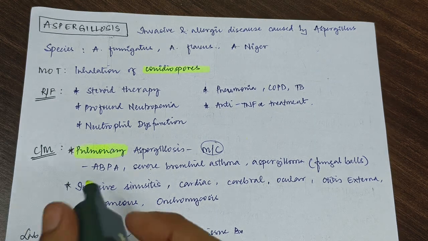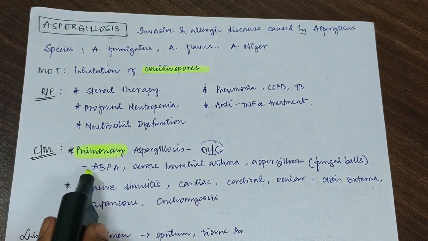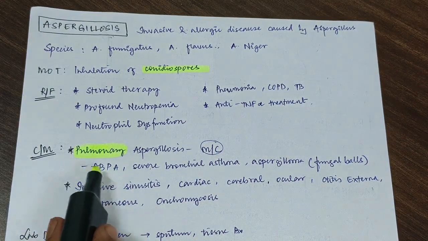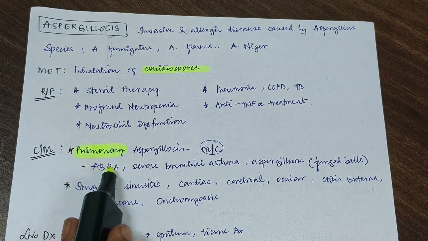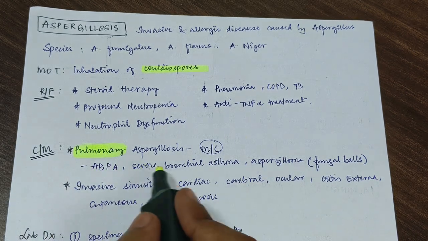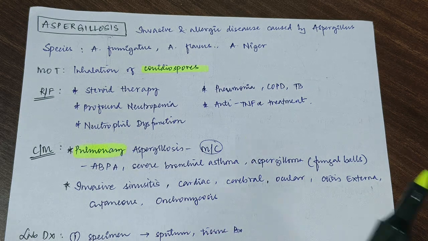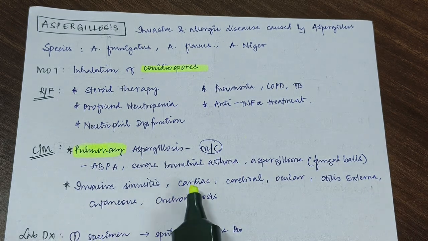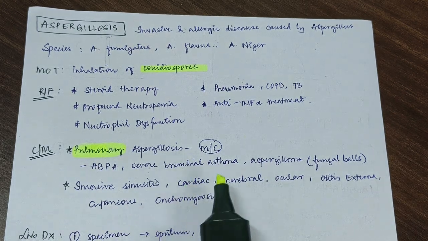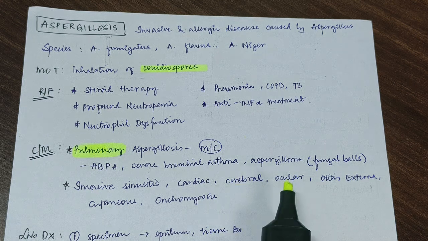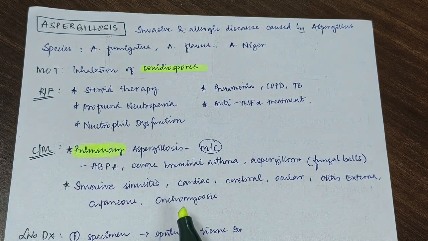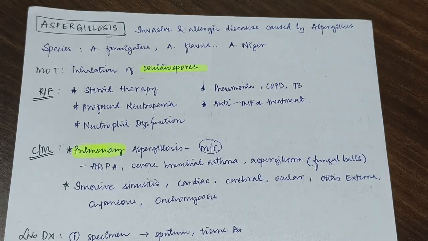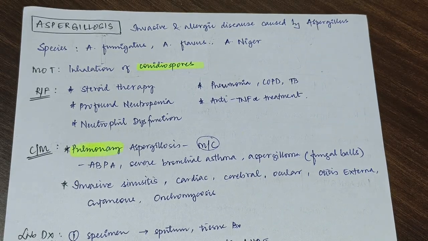In the pulmonary form, it is going to cause allergic bronchopulmonary aspergillosis. ABPA means allergic bronchopulmonary aspergillosis. Then severe bronchial asthma, aspergilloma, fungal balls, invasive sinusitis, cardiac aspergillosis, cerebral aspergillosis, ocular, then otitis externa, cutaneous, onychomycosis. Okay, all these are seen.